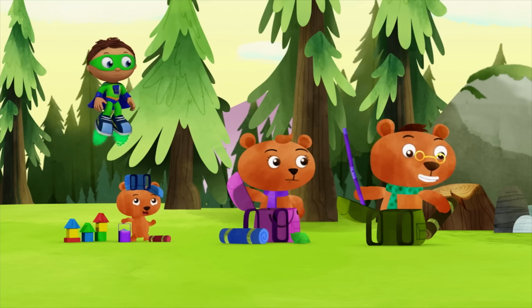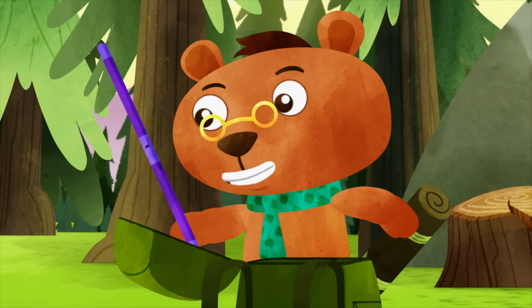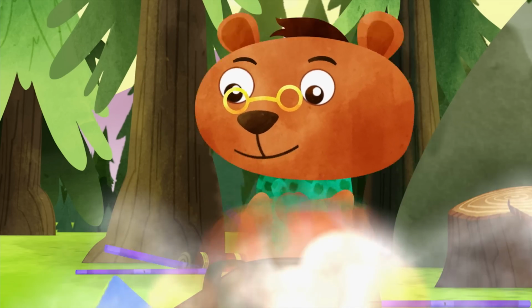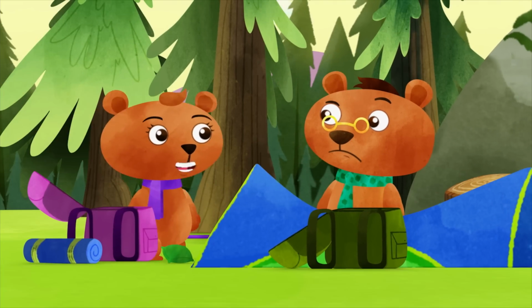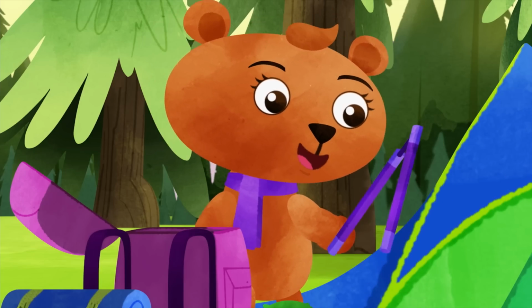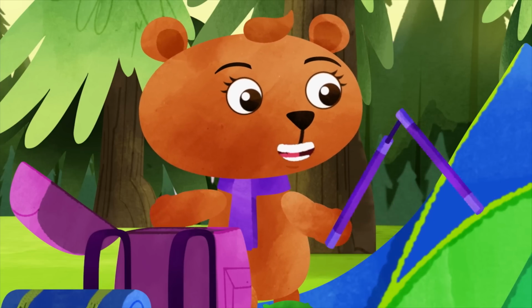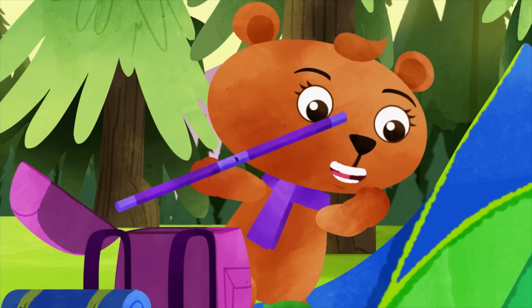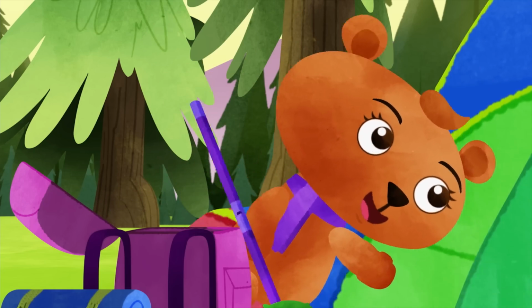Time to build our tent. Now, the best way to do this is fast, I tell you. Fast! Papa Bear, that's too fast. You need to build the tent nice and slow. Isn't this nice?